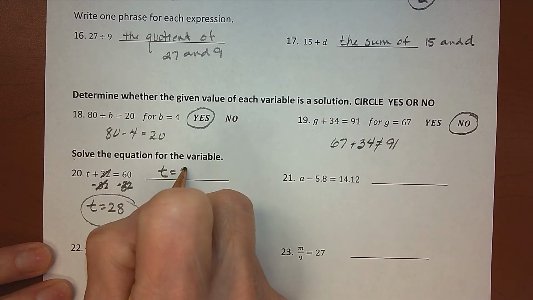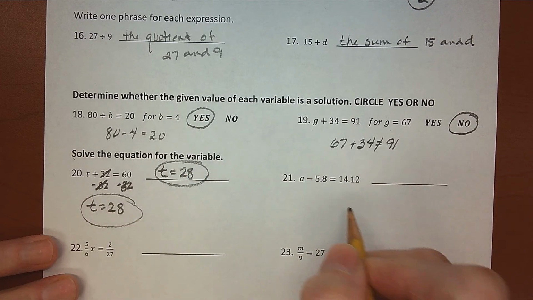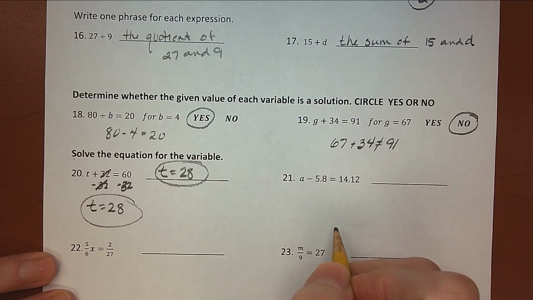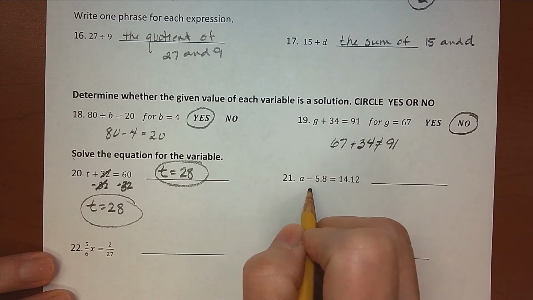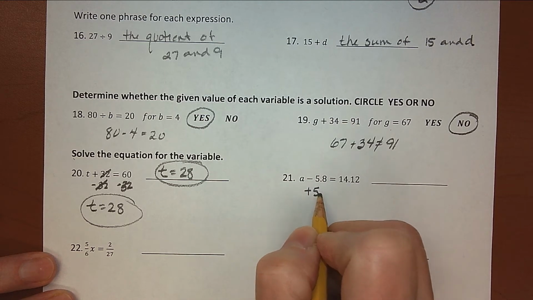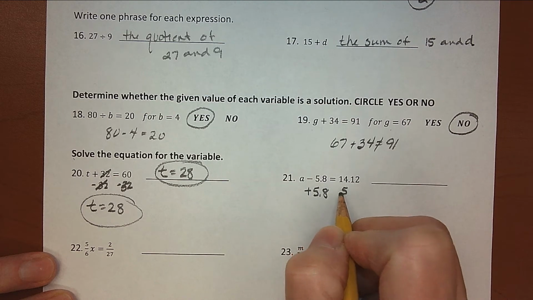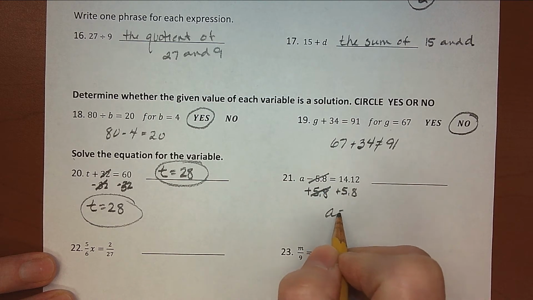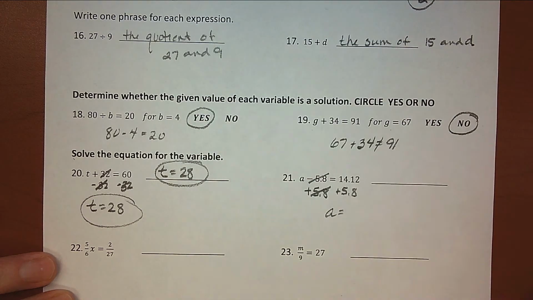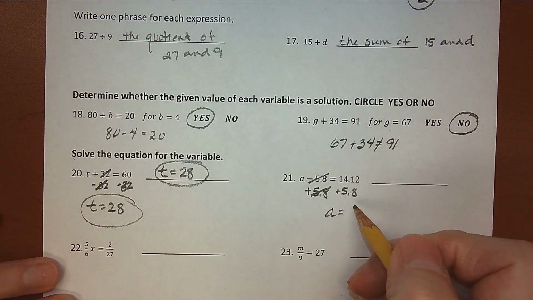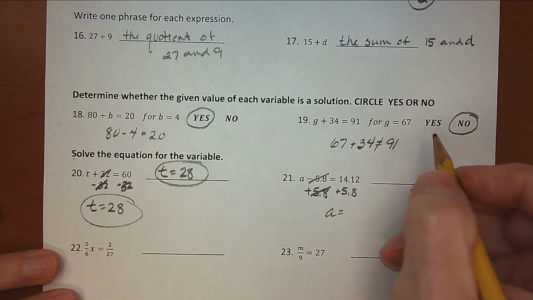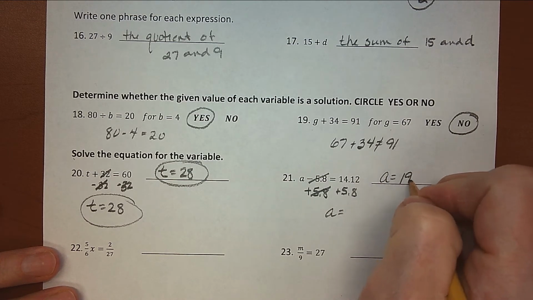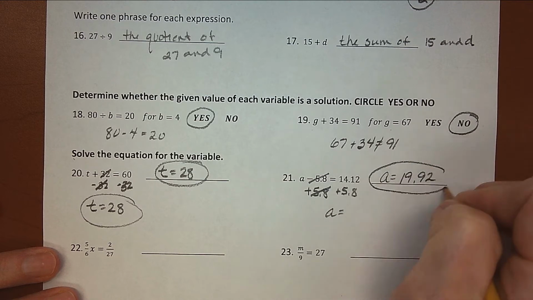T equals 28. Okay. Over here at 21, I've got a minus 5 and 8 tenths equals 14 and 12 hundredths. The opposite of subtracting 5 and 8 tenths is adding 5 and 8 tenths. That's gone over here. And you can take your trusty calculator and add 14 and 12 hundredths plus 5 and 8 tenths, or do it in your head if you like. It is A equals 19 and 92 hundredths.